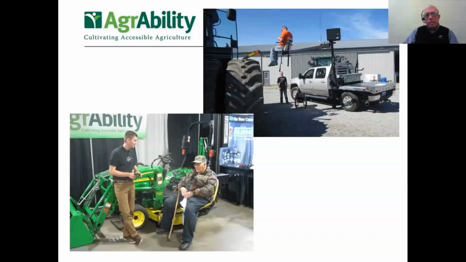Top right, a truck lift, which we have gone to the majority of the time when we're looking at lifts, because we're looking at multiple pieces of equipment to access. The gentleman that's using that lift will talk more later on some other adaptations.